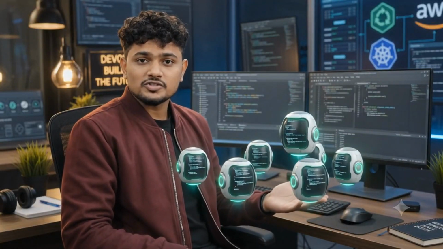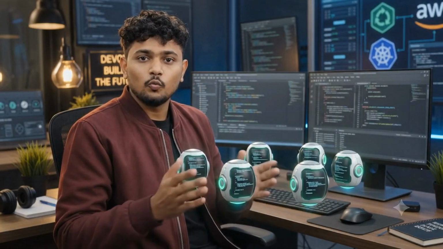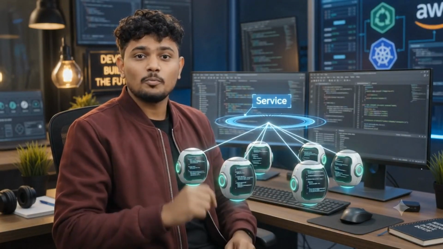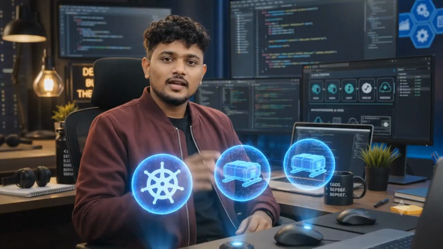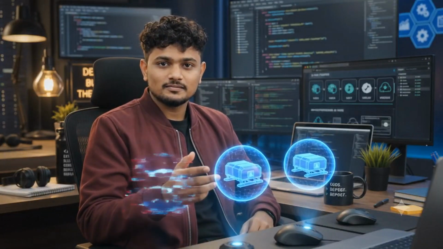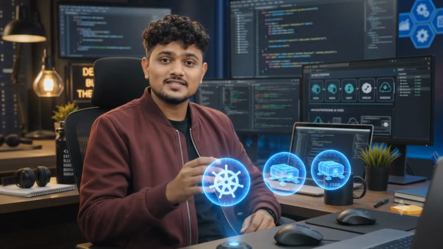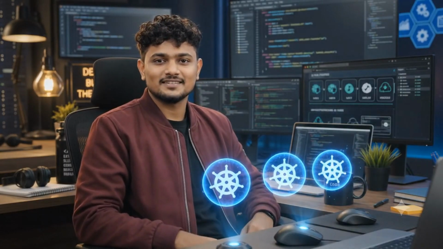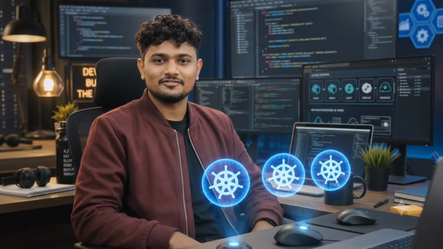Now, with multiple pods running, how does traffic know which one to reach? That's the job of a service. If a pod ever crashes, the replica set notices instantly and replaces it. This is Kubernetes healing itself. The service spreads incoming traffic evenly across every pod. This is load balancing, handled automatically.